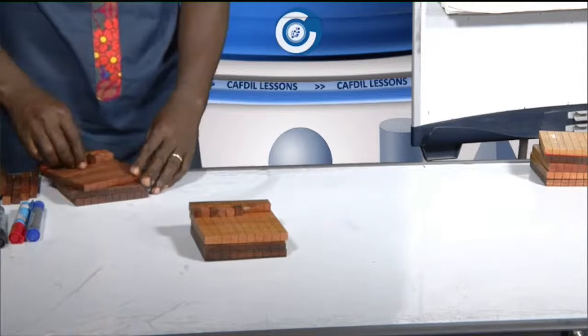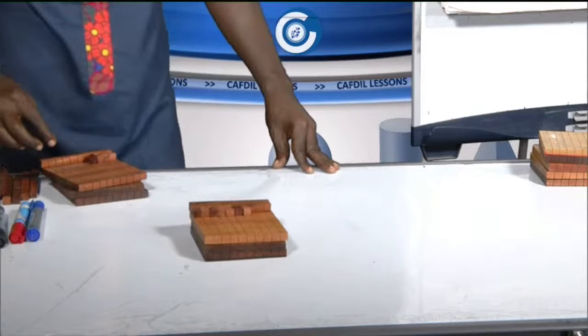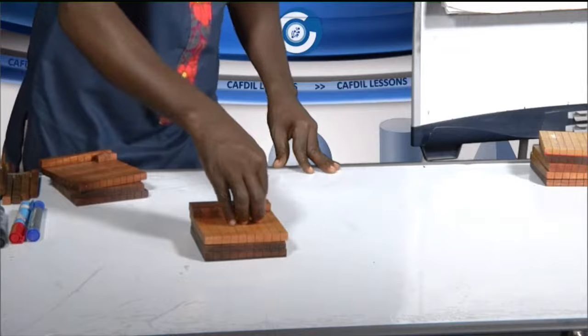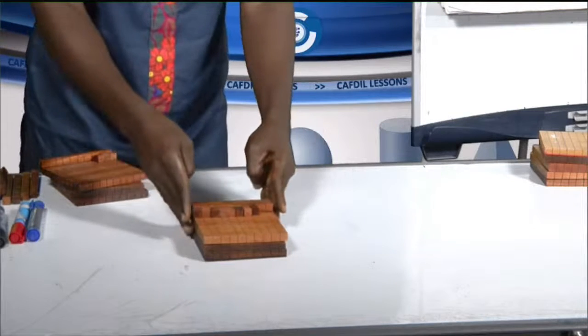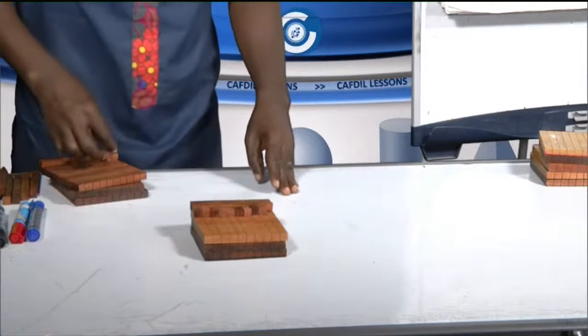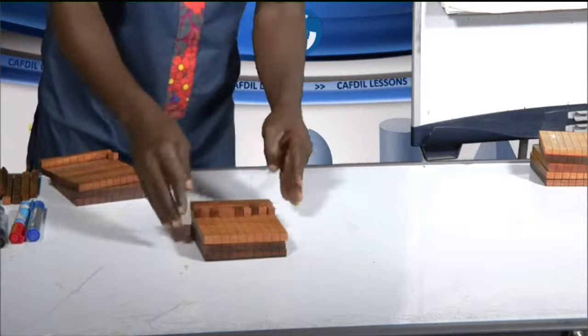Let's keep on counting. 327, 328, 329, 330.